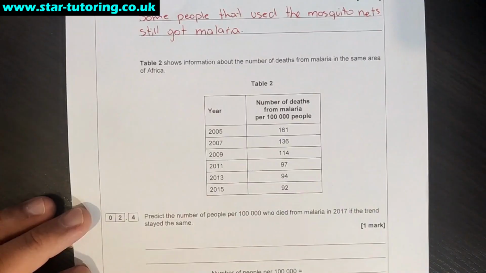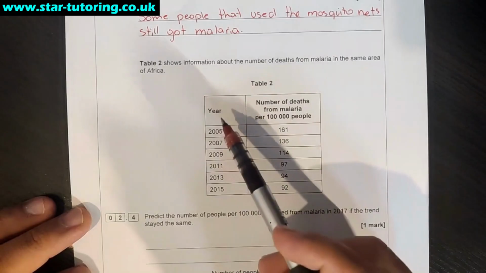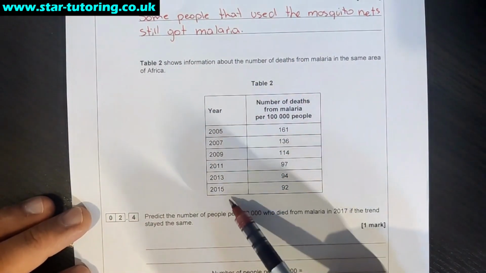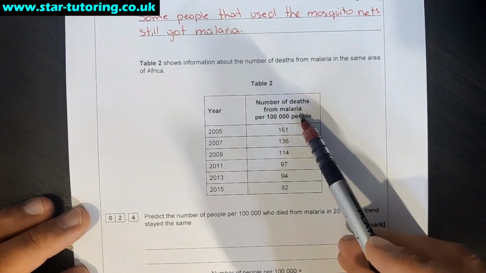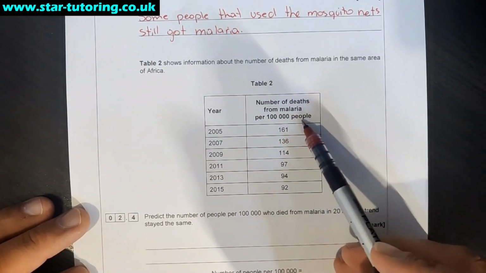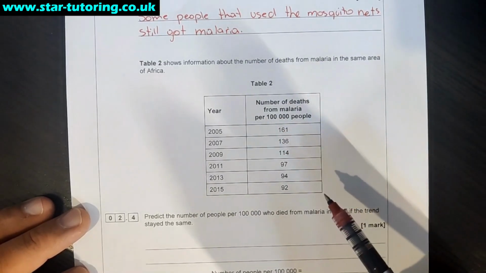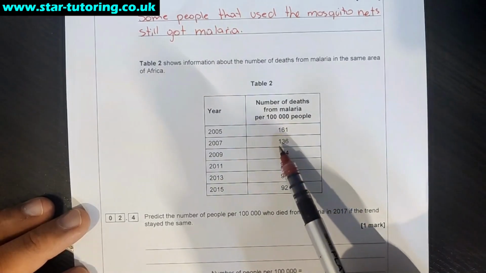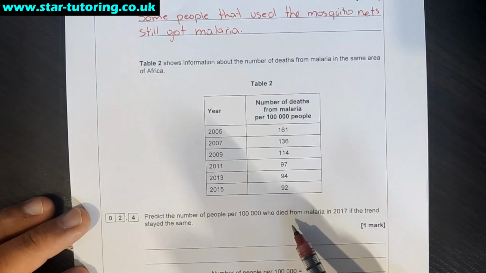And there you have it. Okay, so it says now, table 2 shows information about the number of deaths from malaria in the same area of Africa. Now, it's very important that when you see these tables, you read what the table actually says, okay? So in this case, we got years from 2005 all the way to 2015. And over here, it says number of deaths from malaria per 100,000 people. So from 100,000 people, 161 got malaria and died in 2005, 136 people got malaria and died in 2007, and so on and so forth all the way down.